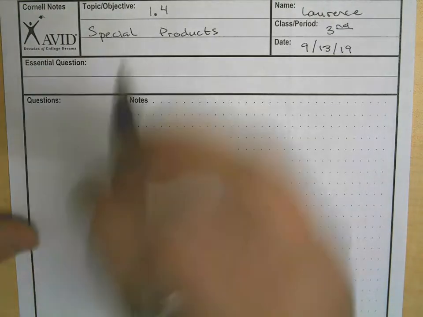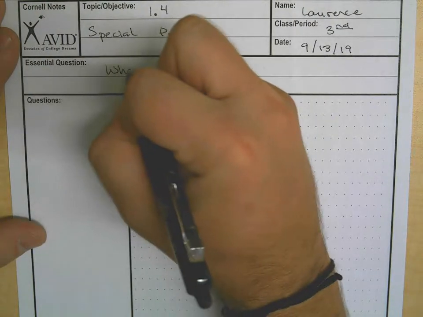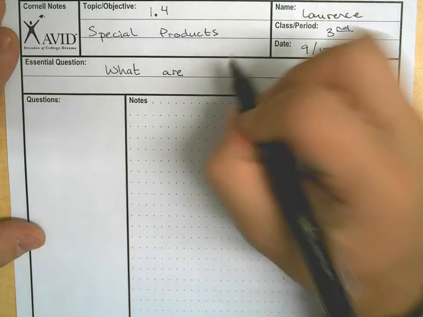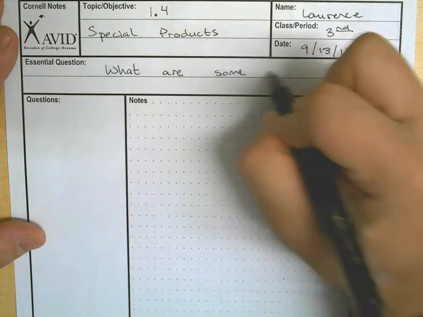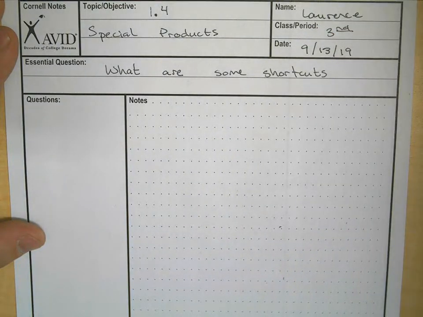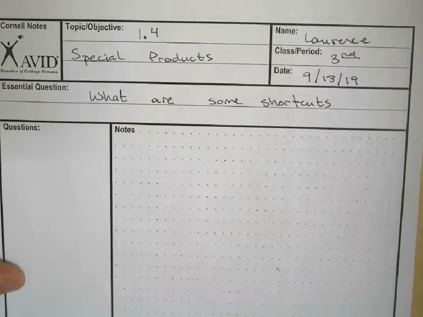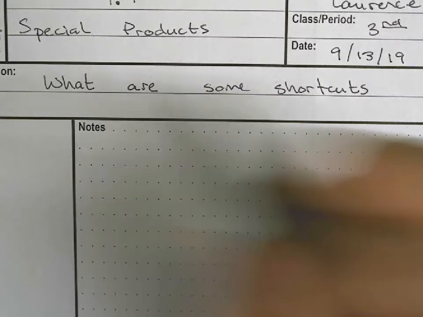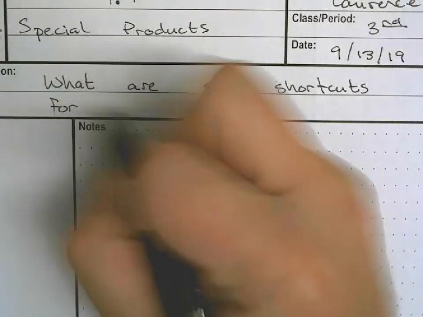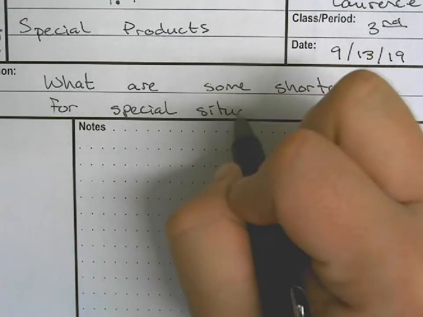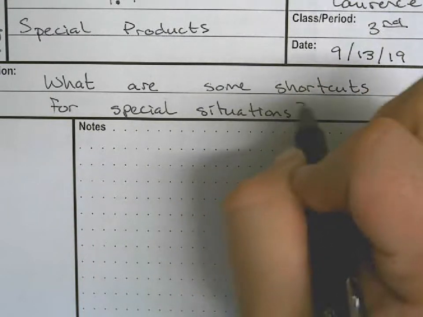And our essential question will be, what are some shortcuts for special situations?